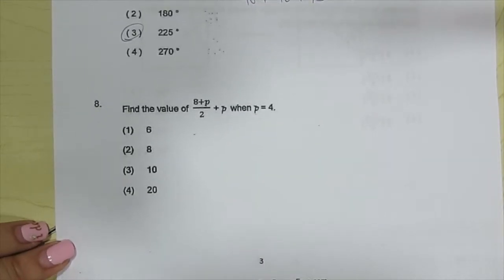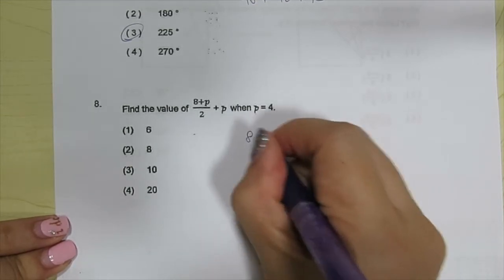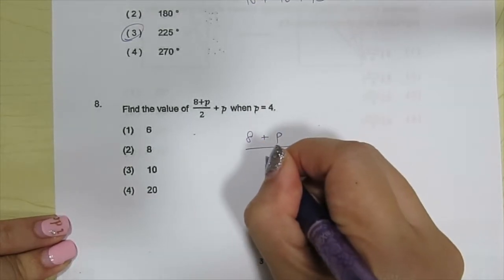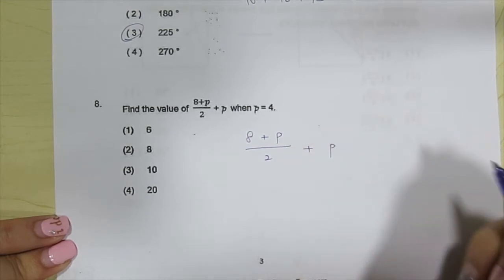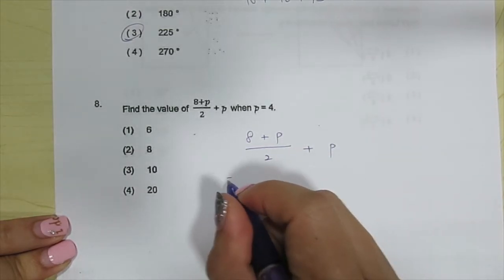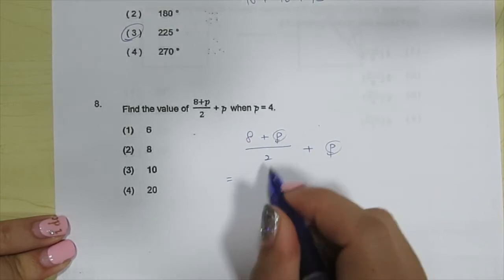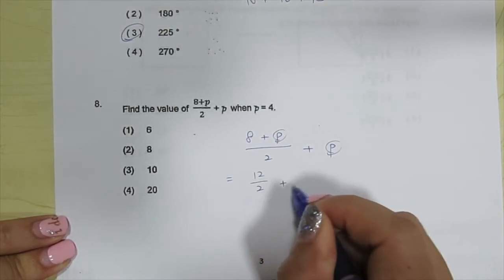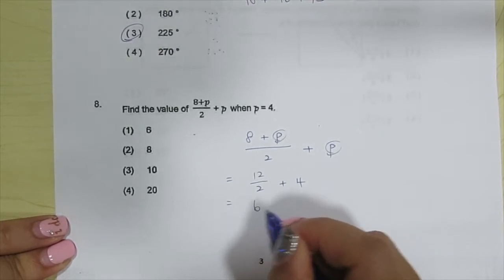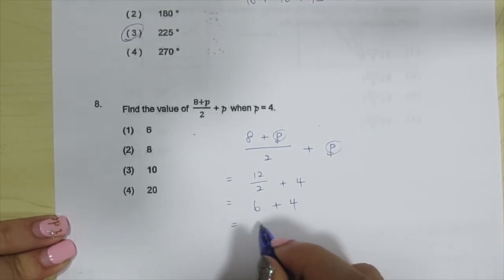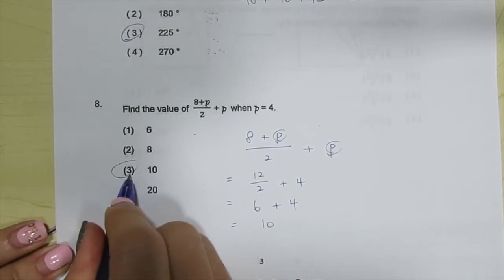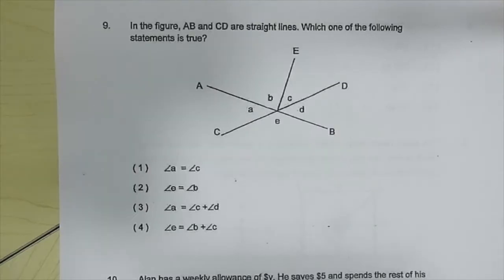Algebra question 8. Substitution. 8 plus P out of 2 plus P. So P is equal to 4. So this is 4 and this is 4. So 8 plus 4 is 12. 12 out of 2 plus 4, which is 6. That gives us 10. Option 3.